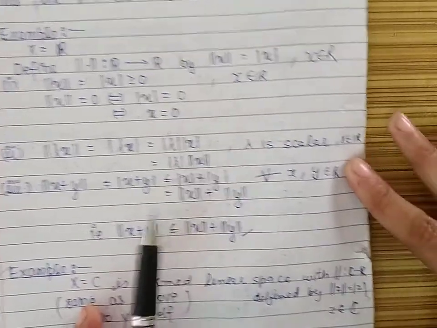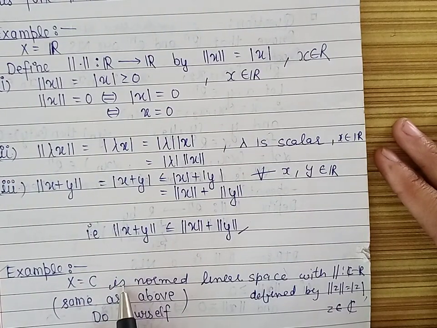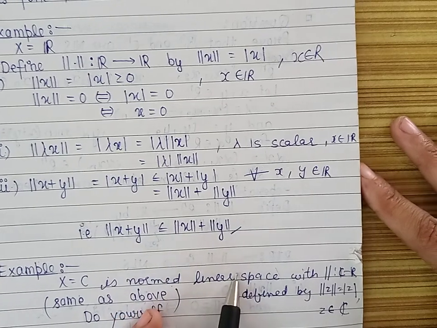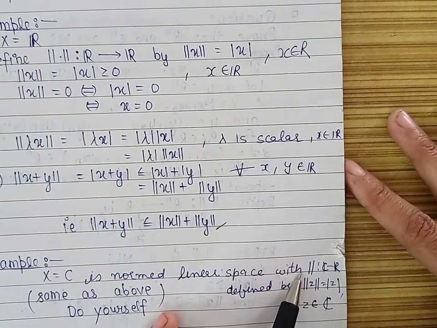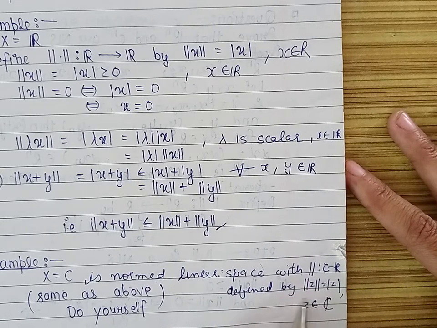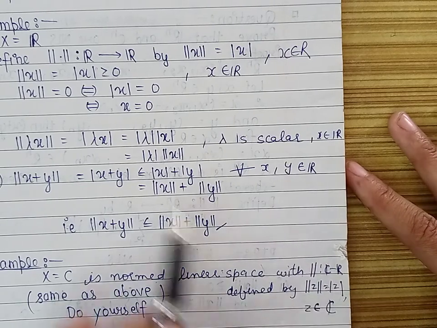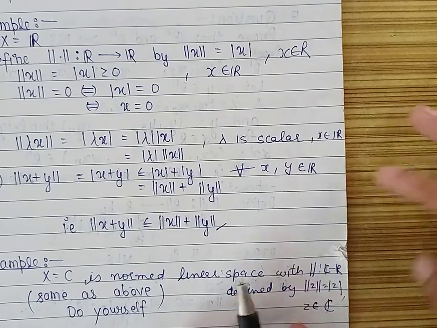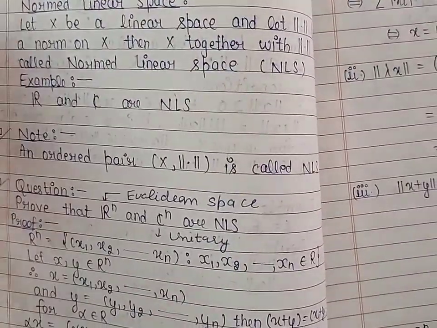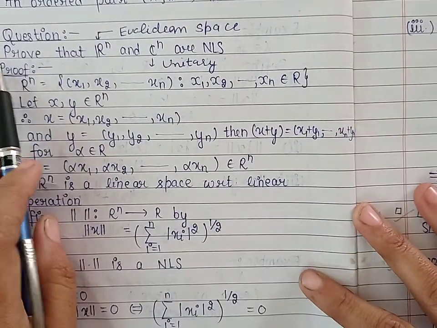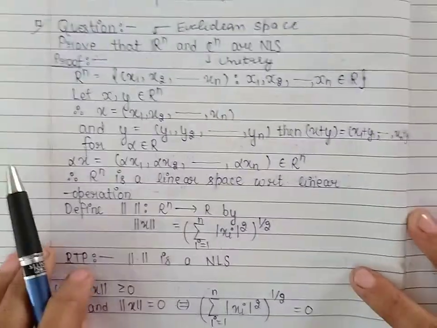In the same way, you can prove that the set of complex numbers also forms a normed linear space with norm defined by norm of z is equal to mod z. Here z is a complex number. You can prove this in the same way as we have proved in the case of the set of real numbers. Now, next we will discuss further some examples of normed linear spaces.